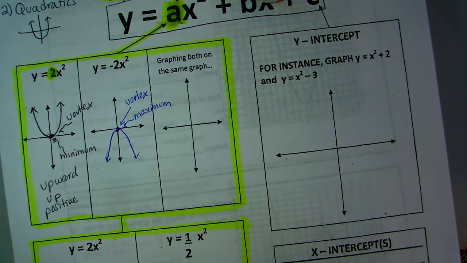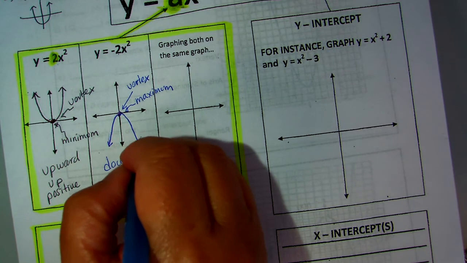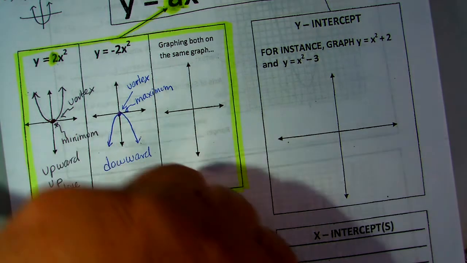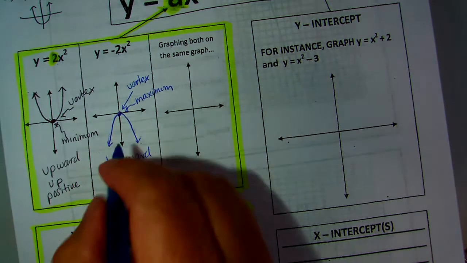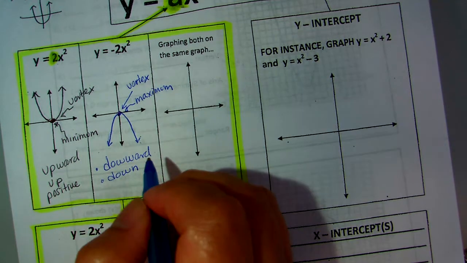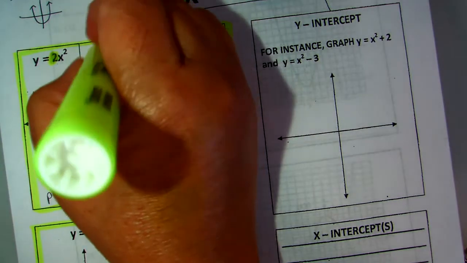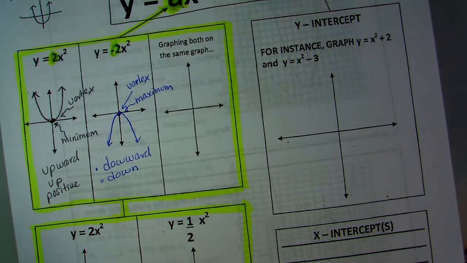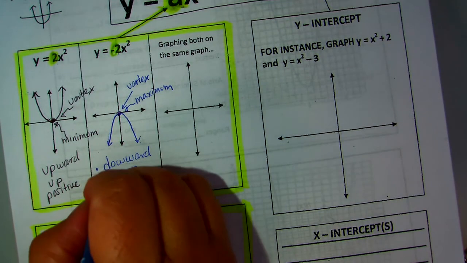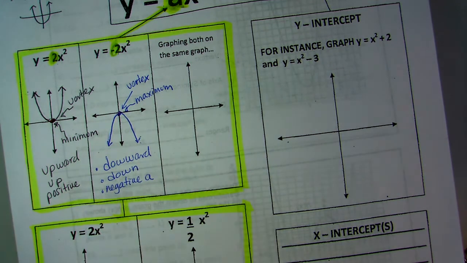And we say that the parabola is downward, because it's pointing down like this. Downward is down, and that's because the coefficient A is negative. Negative A. Okay? So what happens if we graph both on the same graph?